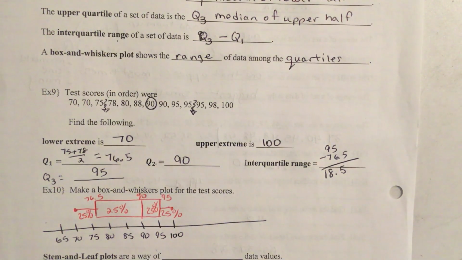So if I asked you what percentage of test scores were less than 90, you would say 50% of the scores were less than 90. If I asked you how many scores were above 95, you would say 25% of them.